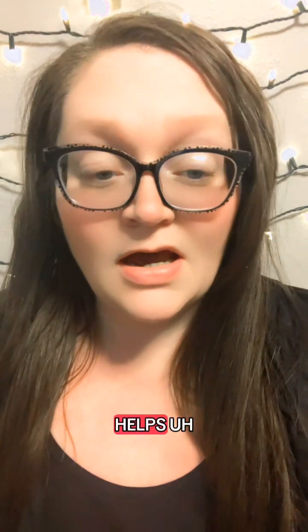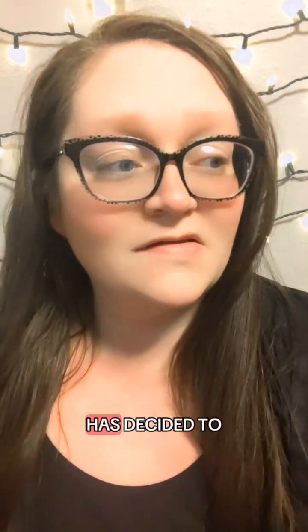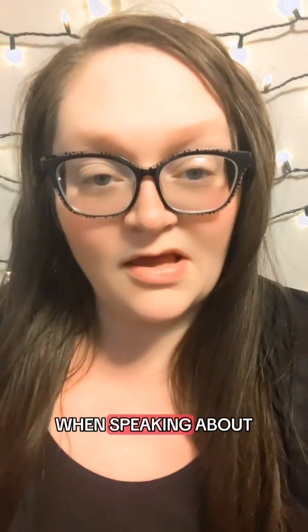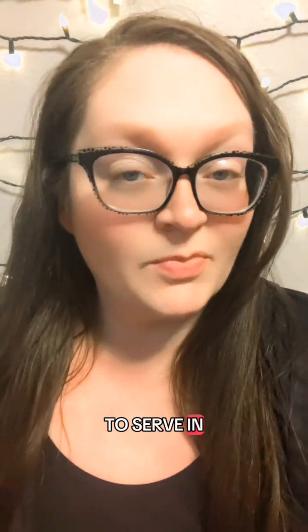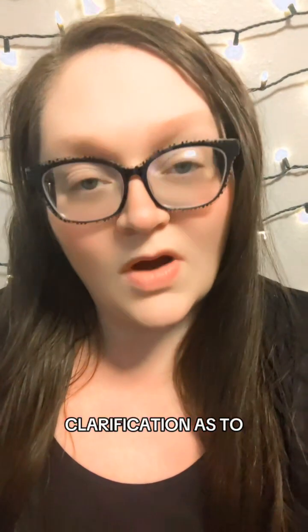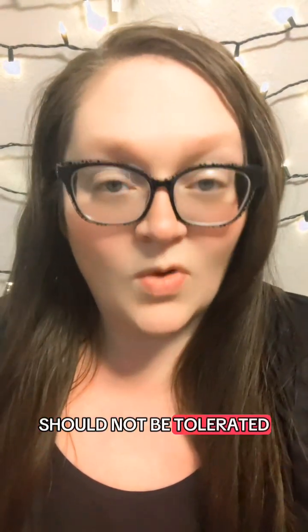I hope this helps. Right now, we are living in a time where the United States president has decided to actually utilize one of these symbols when speaking about who is allowed to serve in our military and who isn't. So hopefully this offers some clarification as to why these symbols should not be tolerated and why they're dangerous.